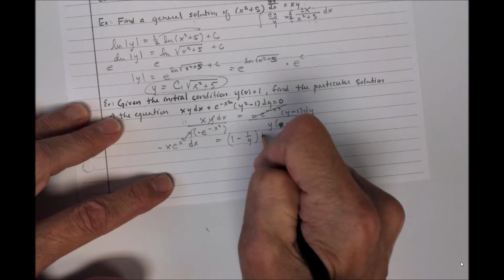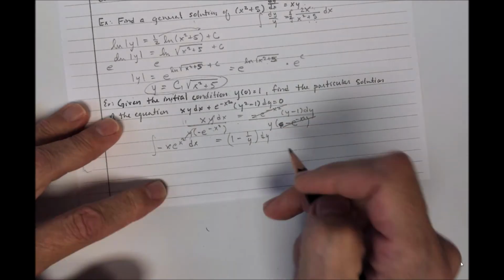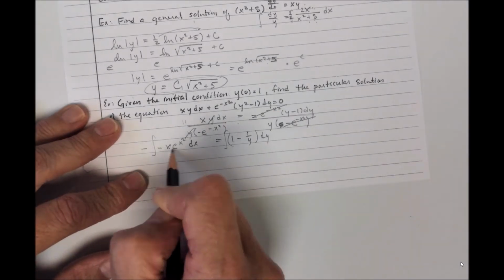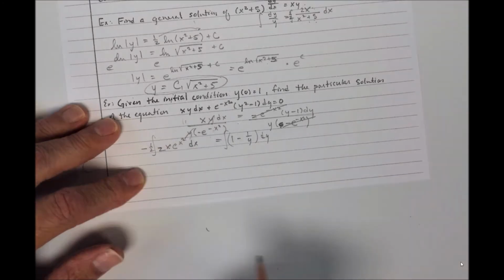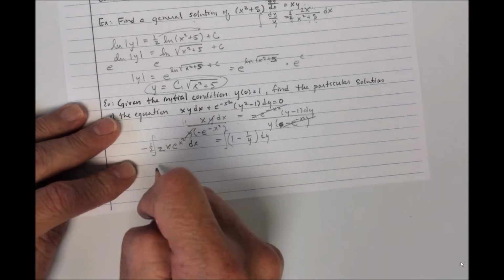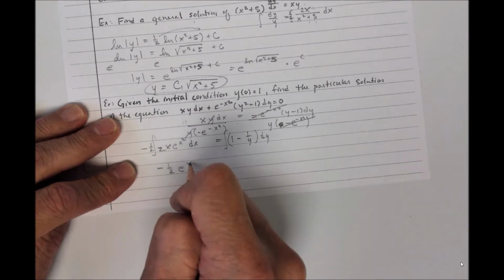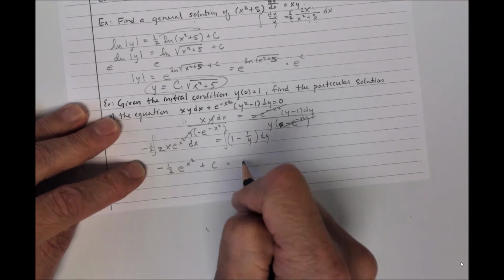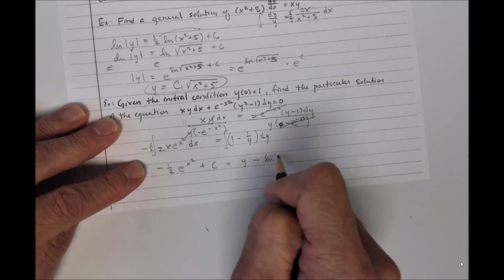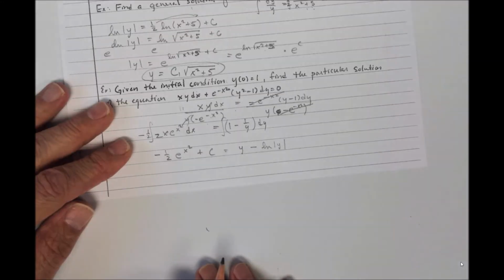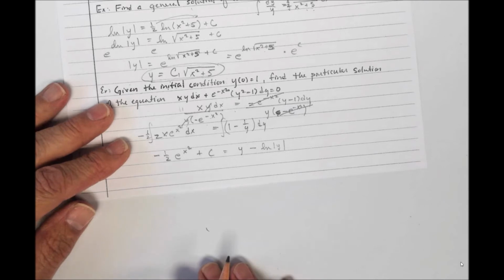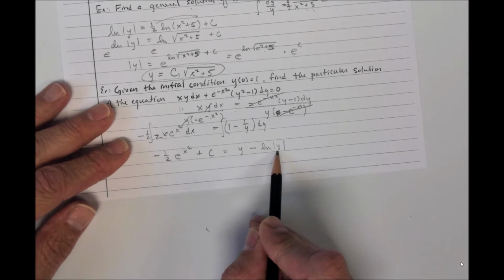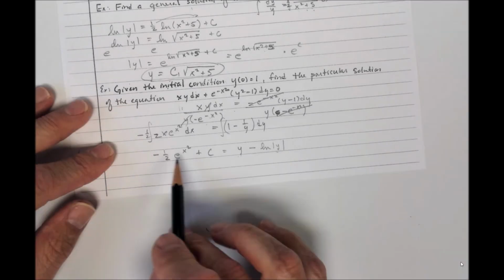dy. I'm going to integrate both sides here. And I have to put the negative out in front and put a 2 in here, so this is going to be a negative a half. Over here, I think I can integrate that. This is going to be negative 1/2 e to the x squared plus a constant is equal to y minus the natural log of the absolute value of y. Now here's an example of a problem where it is not convenient to solve for y. You can see the y is here, and then the y is inside the natural log here. So in this case, that's about as far as I would take it.